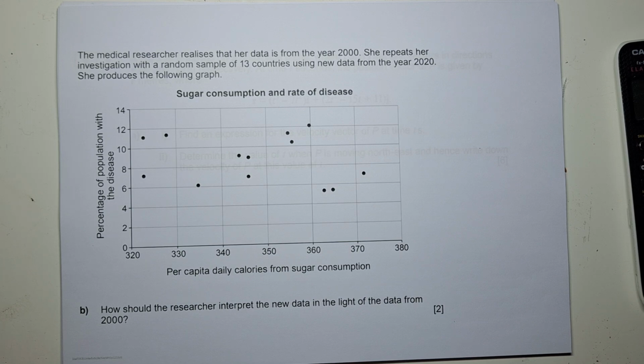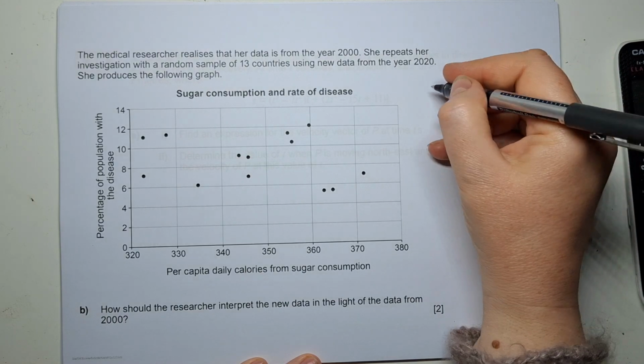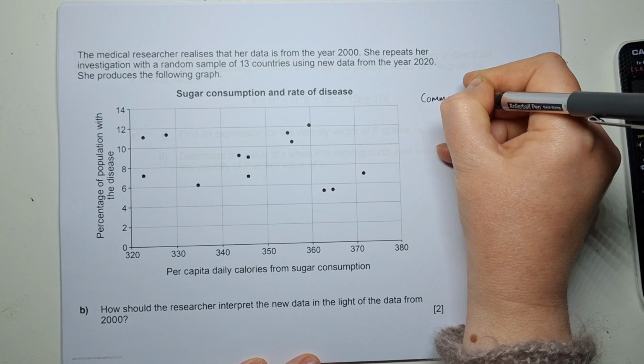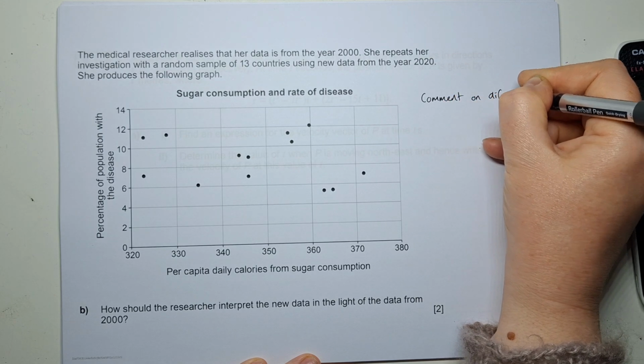The year 2000 data seems to be showing a correlation, and we can use the word positive there because it definitely was showing a positive correlation, whereas in 2020 it feels like there is no correlation at all, maybe even a very slight downward trend, but that's possibly only because we've only got a random sample of 13 countries there. Okay, so first of all we need a comment on the difference.